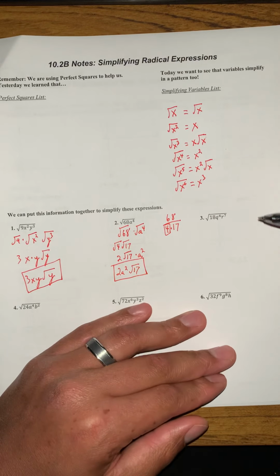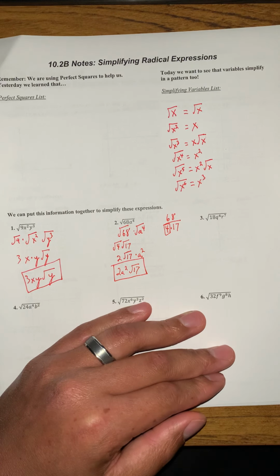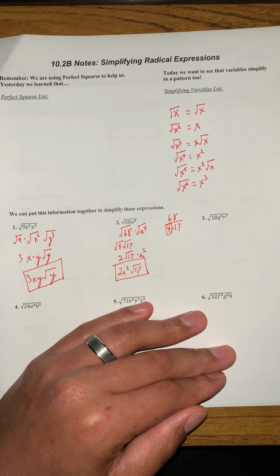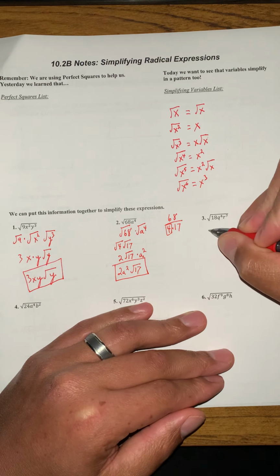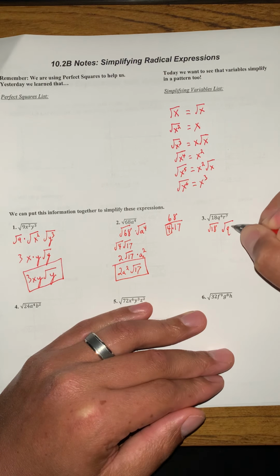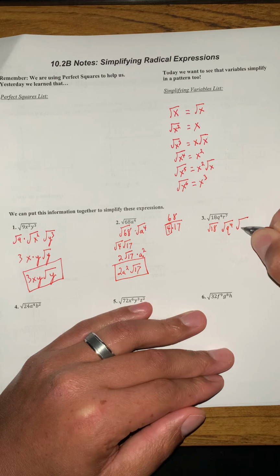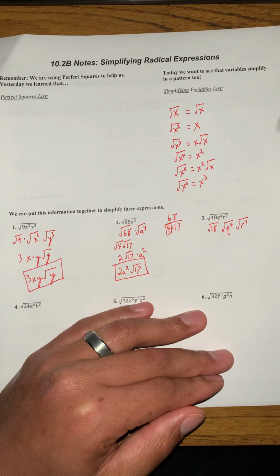And that would be my final answer there, okay? Good time to pause, try 3 on your own, and then come back and check with me, see if you did it right. Welcome back. Again, I'm going to split this up into 3 parts. Square root of 18 times the square root of q to the fourth times the square root of r to the 7th. Ooh, r to the 7th. We didn't do that one. We'll have to go back up to our cheat sheet, but we'll get to that later.